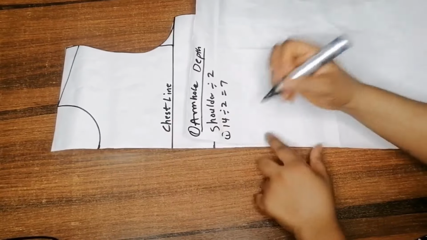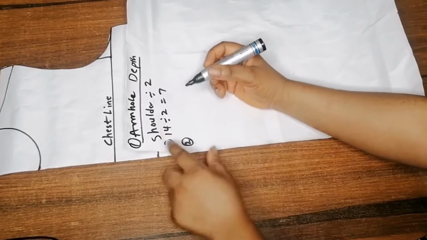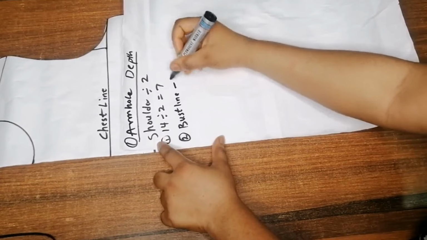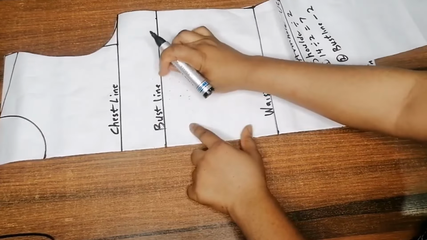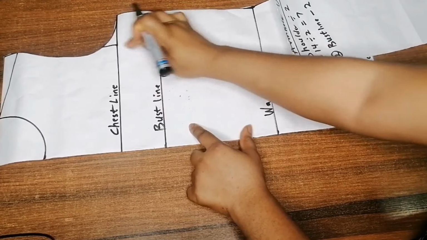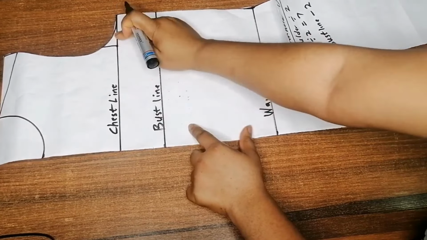Okay, so the number 2 way to get your armhole depth is to take your bust line and minus 2 inches upward. You minus 2 inches upward from your bust line, and it will give you your chest line.